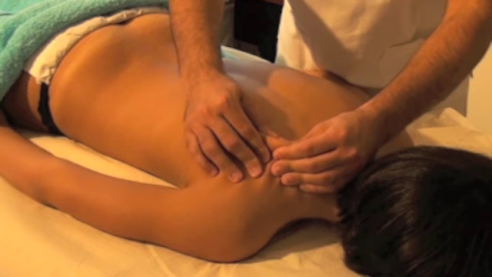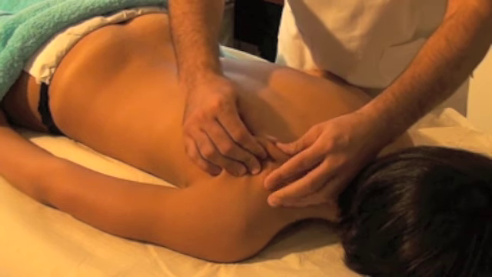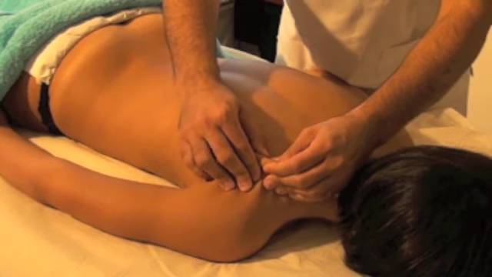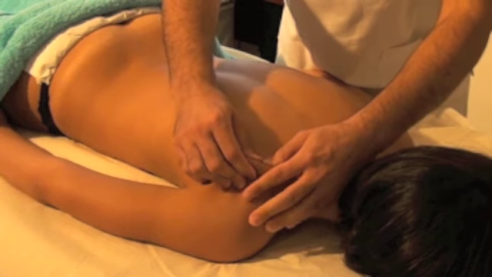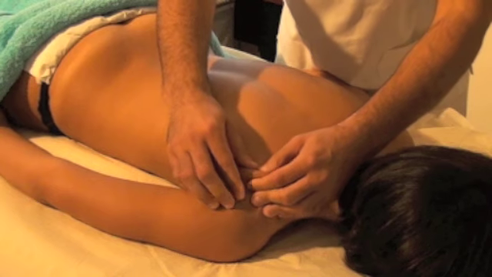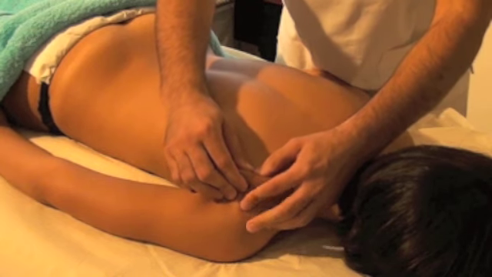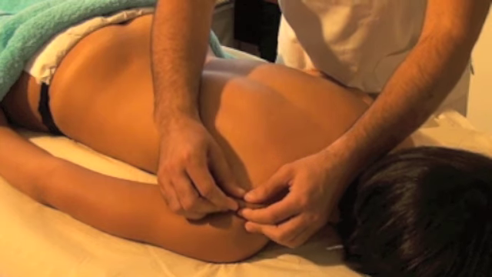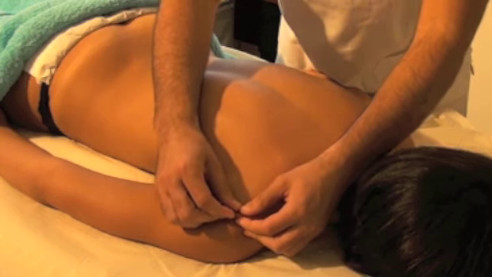If you want, you can jot down this exact point in the video, because this is a crucial part of the entire video course, and you can always go back to it. And I want you to learn both the technique and the results of this technique. As you can see, I'm rolling the skin.